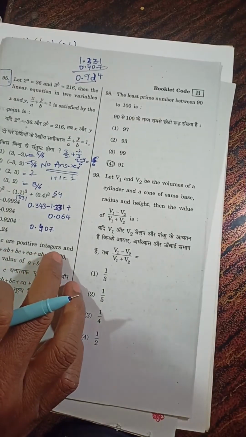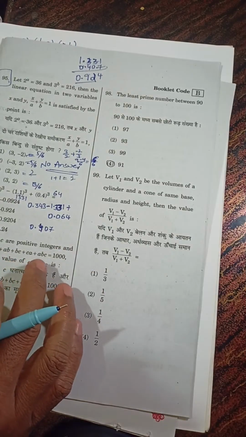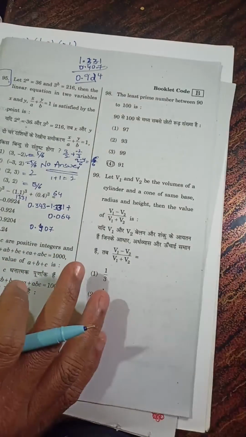If a, b, c are positive integers, a plus b plus c plus ab plus bc plus ca plus abc is 1000.